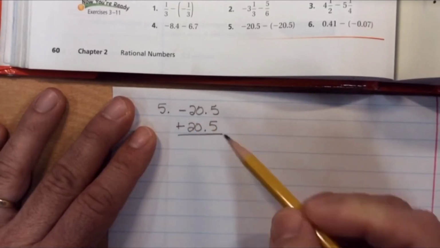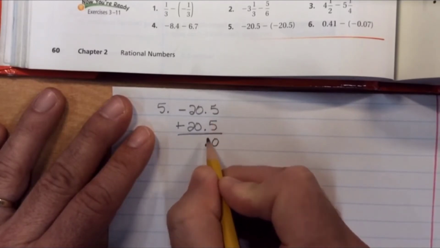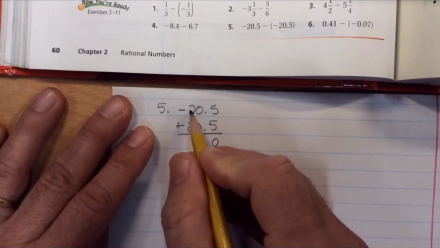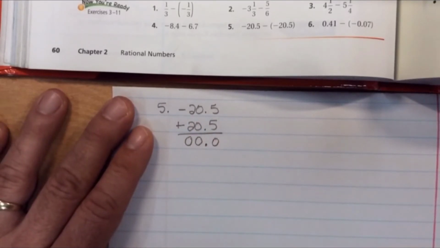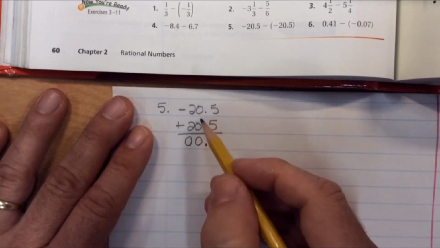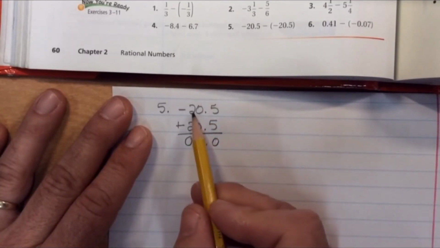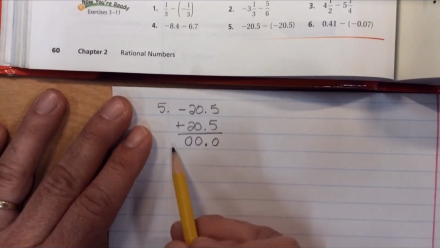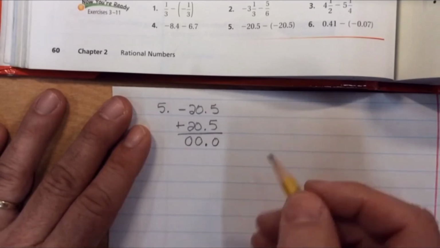Different signs, so I subtract. 5 minus 5 is 0. Bring down the decimal. 0 minus 0 is 0. 2 minus 2 is 0. Hey, this is just 0. Oh, now I remember. We're adding opposites. And whenever we add opposites, we always get 0. So negative 20.5 plus positive 20.5, of course, gives me 0.